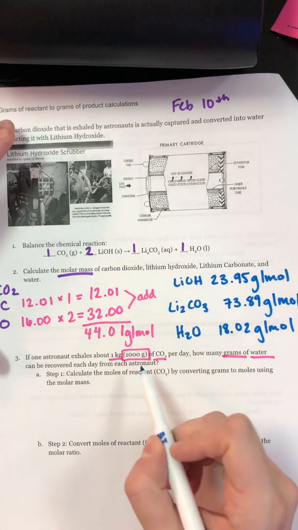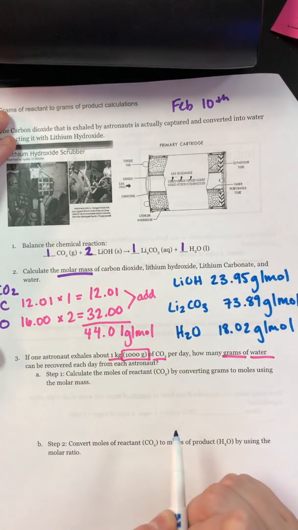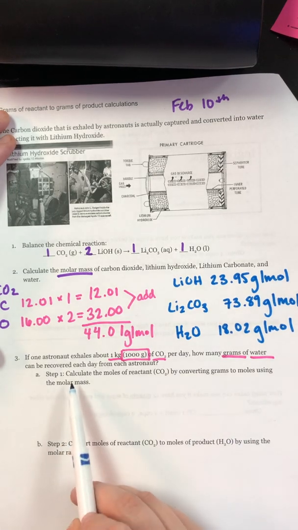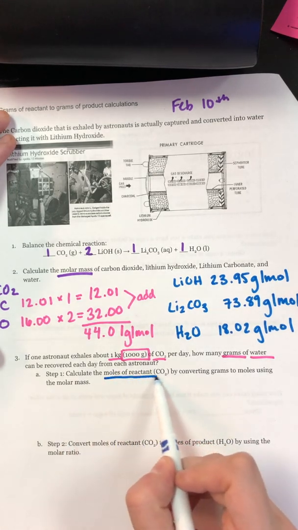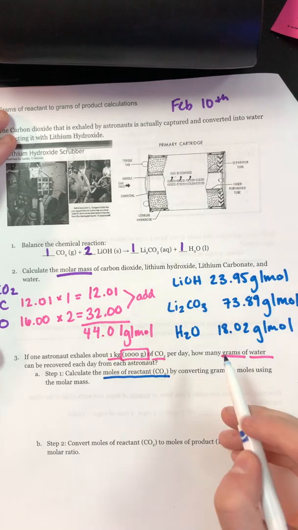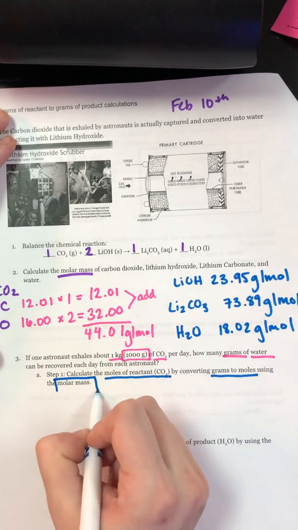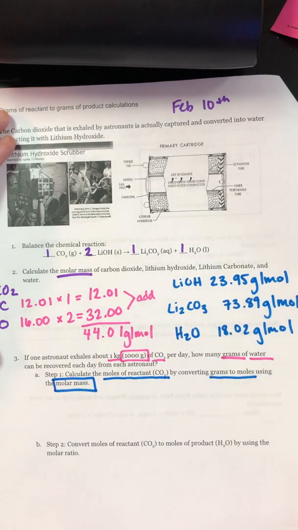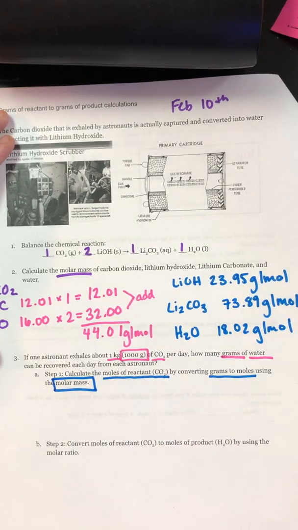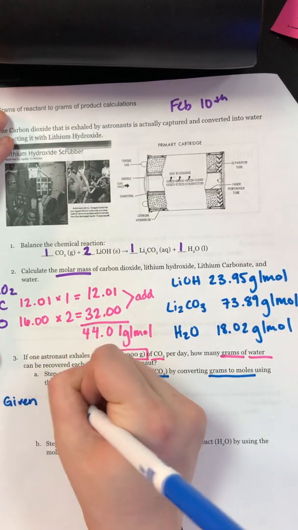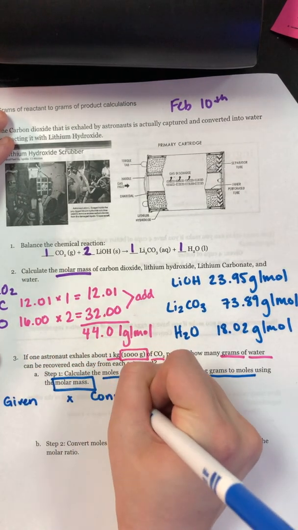So we first need to take this grams of carbon dioxide and convert it to moles. So step 1 says, calculate the moles of reactant, carbon dioxide, by converting grams to moles using molar mass. We'll set this up just like every other problem that we've done in this unit. We start with the given, and we multiply by a conversion factor.